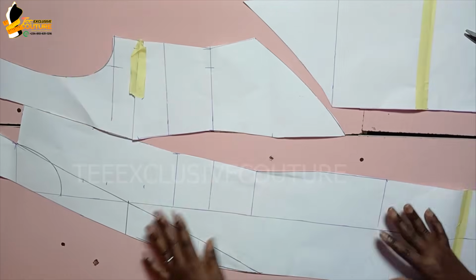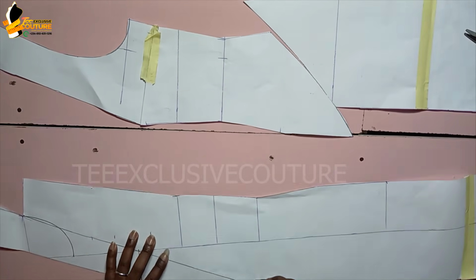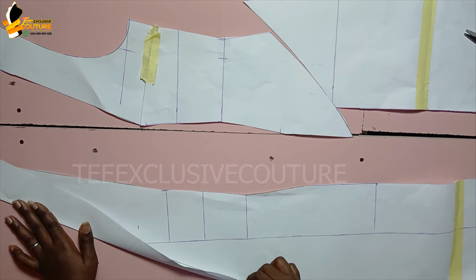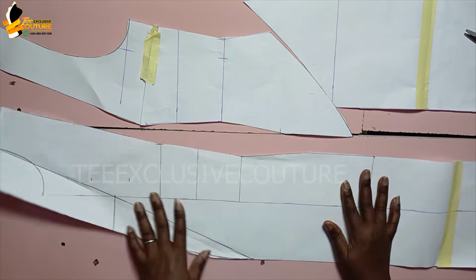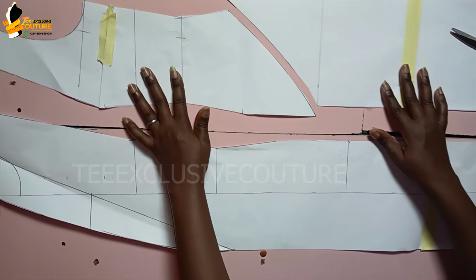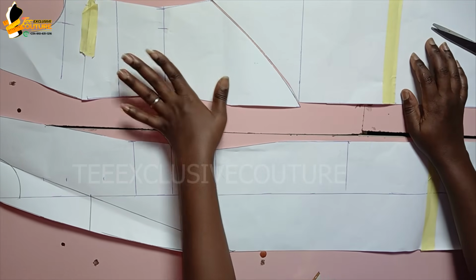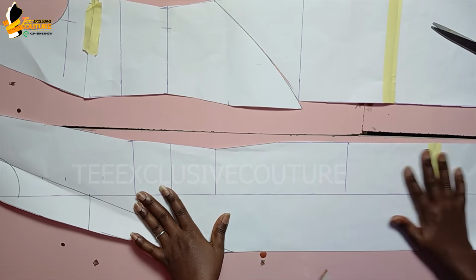Alright, so these are the points we have for the front. So the lapel collar is going to be coming like this for the front, like this. So when we want to cut it on our fabric now, this is the side, this is the part we are going to be using for the side pleats. This is the upper part, and this is the center front part.